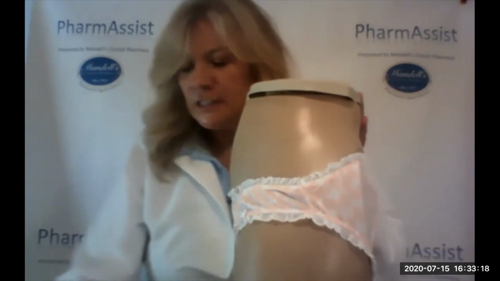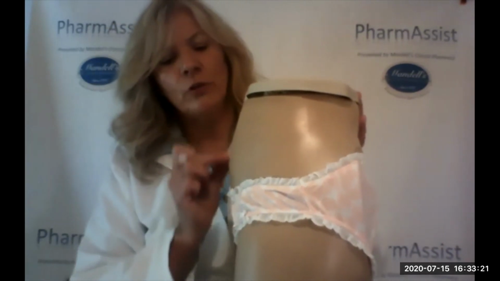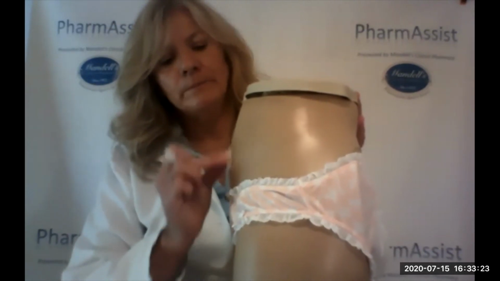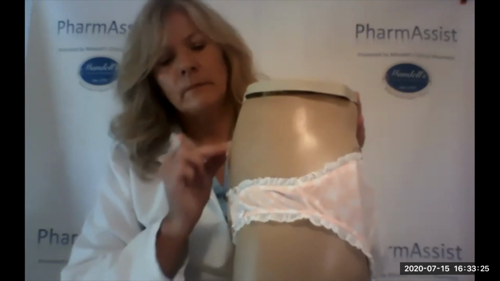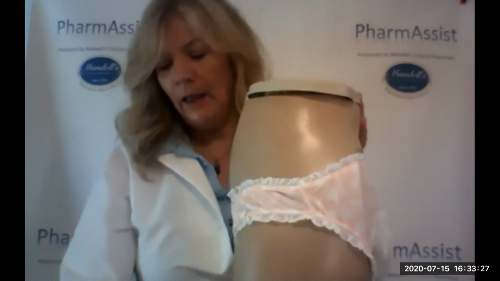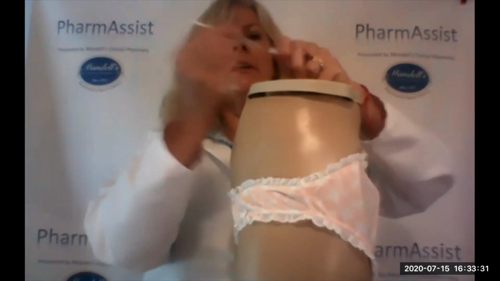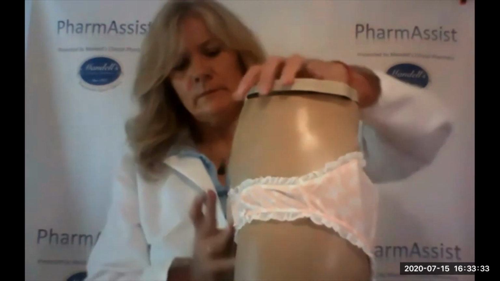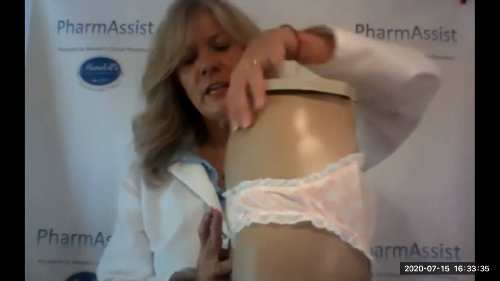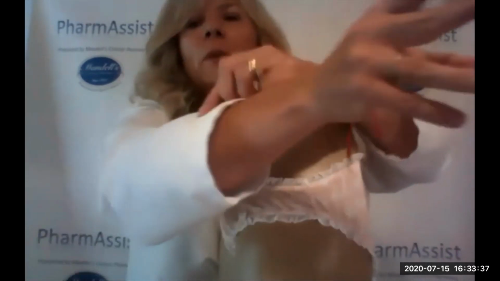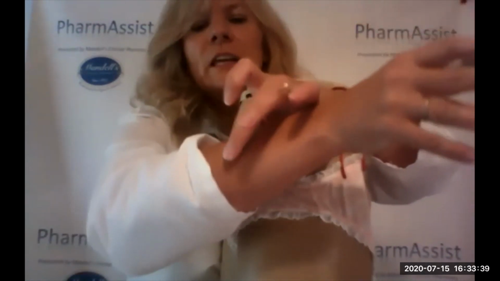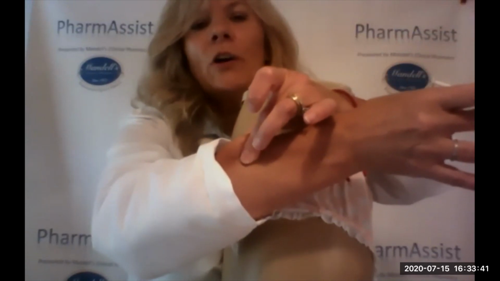So one of the things that you'll want to do is make sure that you clean the area with alcohol. And one of the next steps we do is we uncap the needle. We give a little pinch to the skin. So what I'll show with my arm is that when you're pinching the skin, you just don't want to pinch too hard and squeeze too hard.